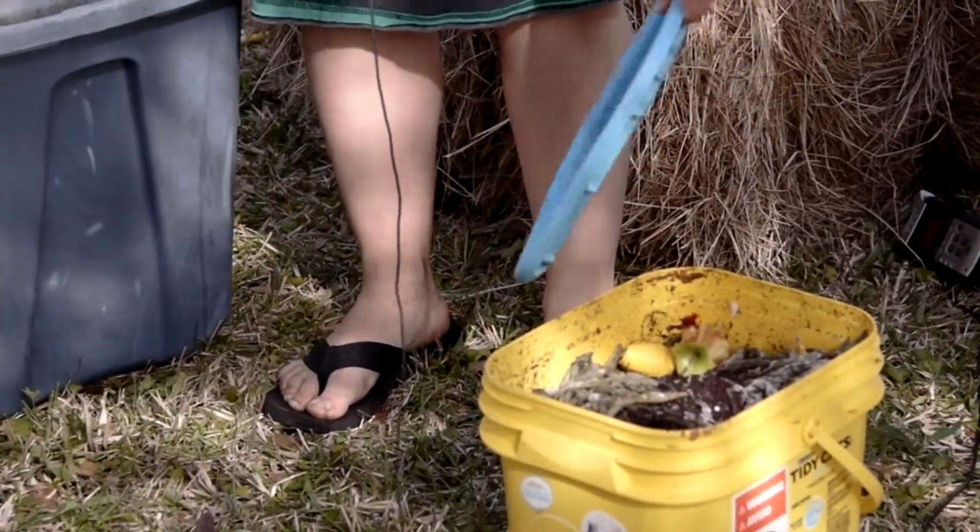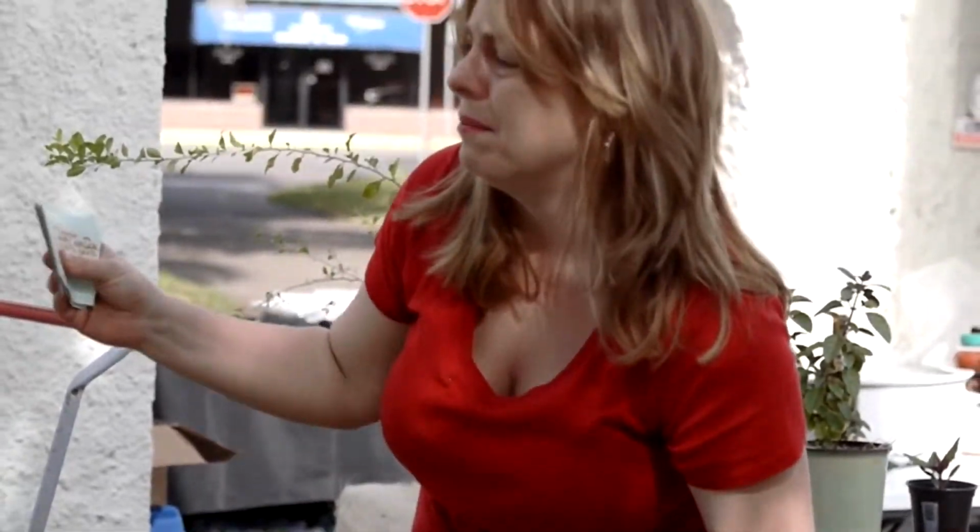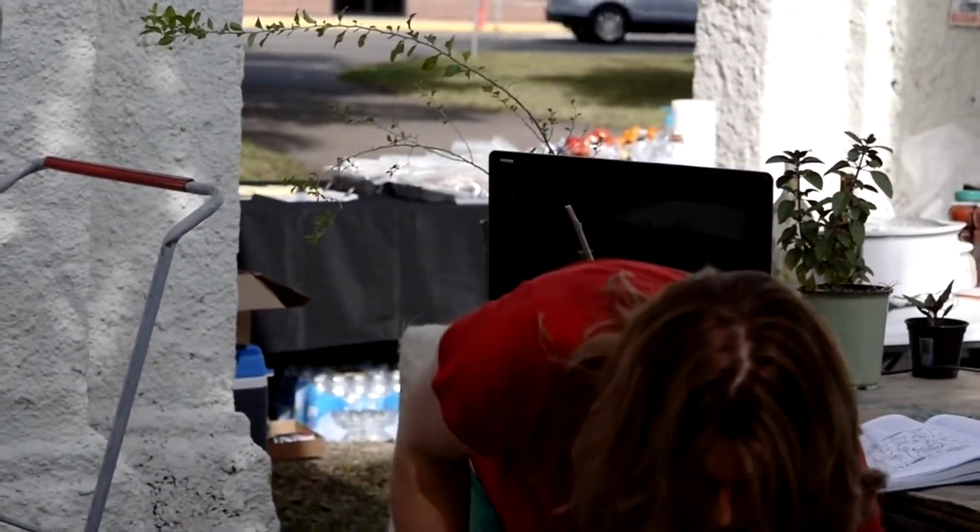And right here, I've got them in a nice container, so even if I kept it in my kitchen for a little while, it's not going to completely stink because it's a sealed container.